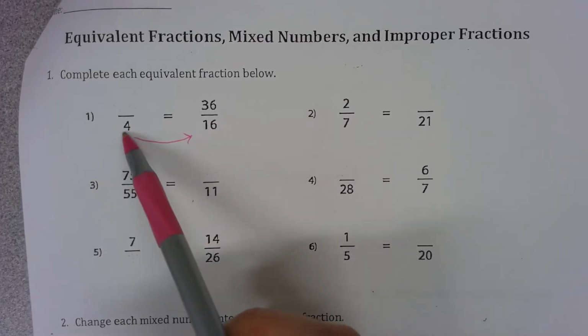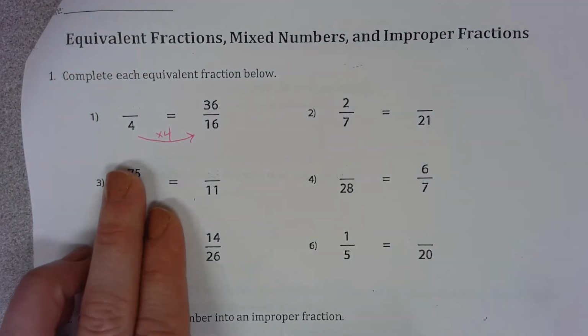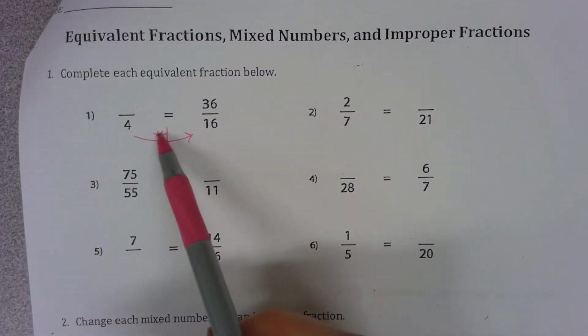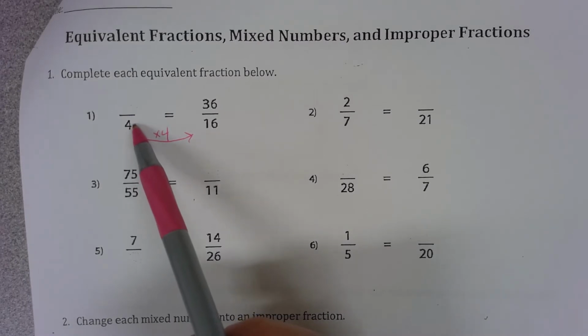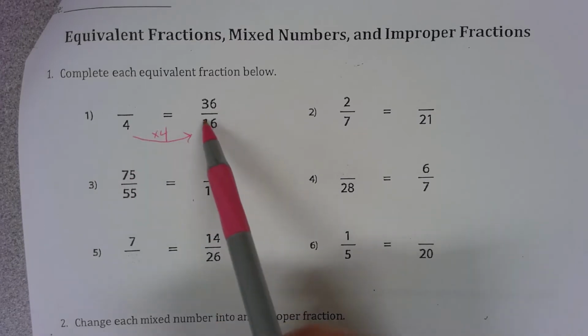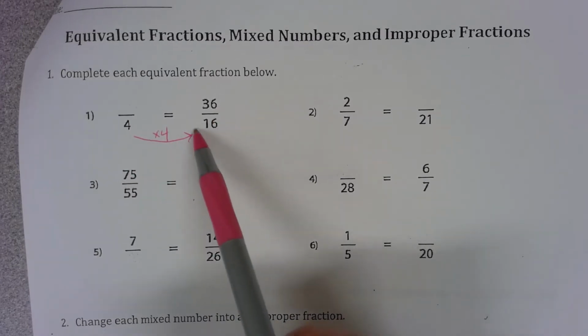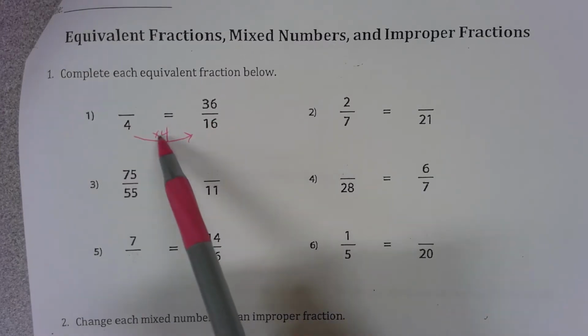Well, 4 to 16, my missing piece would be multiply by 4. Okay, so I always put either multiply or divide in front. If I were to go this way, which, wait a second, that might make more sense. But here, we'll do this. If I were to go this way, I would do divide because I'm going from 16 to 4. Okay, so from here to here is 4 times 4 gives me 16.